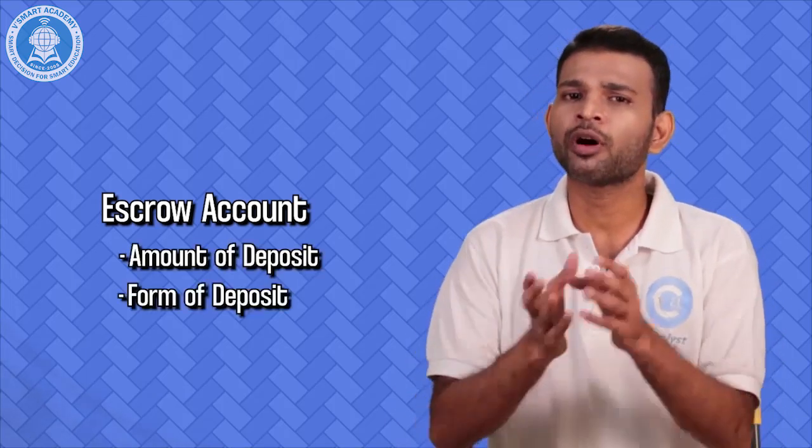Just like in the case of the tender offer method, in this case also, the company should open an escrow account. You can refer to the regulations on the escrow account directly during the examination. That is, regulations on how much amount should be deposited and in what form it should be deposited, etc.